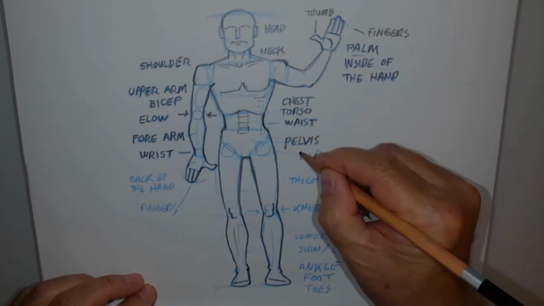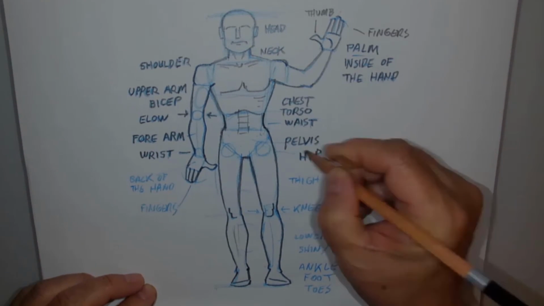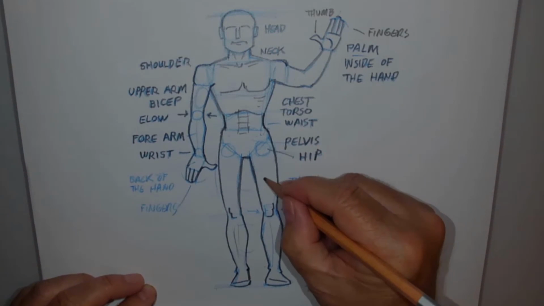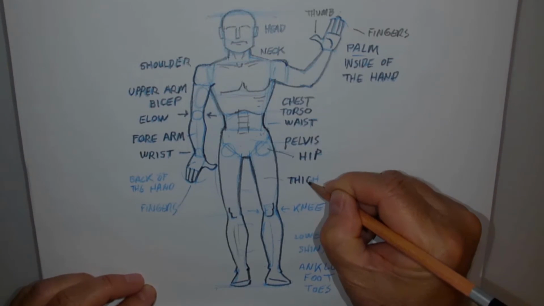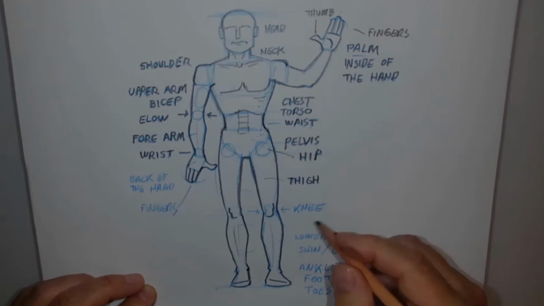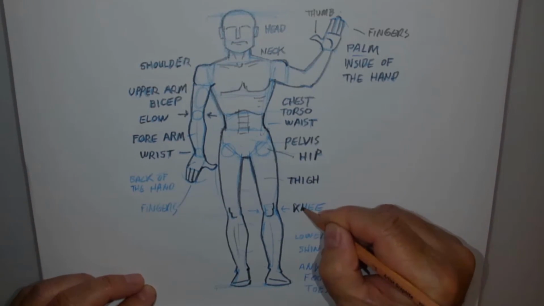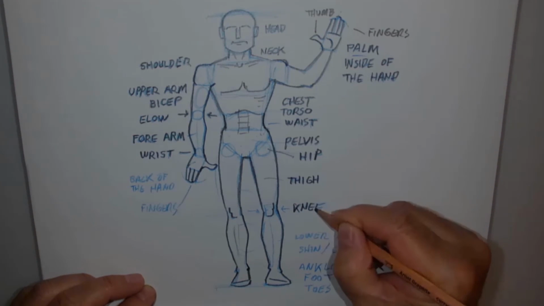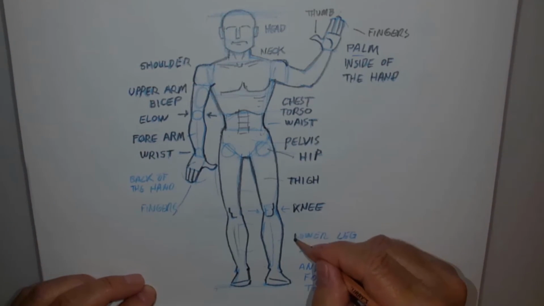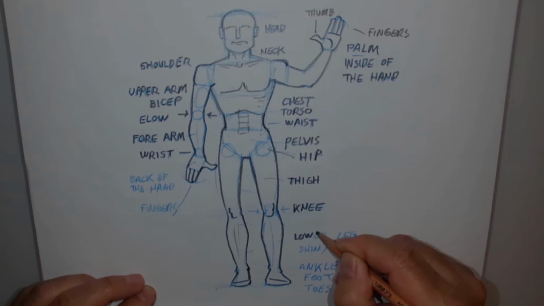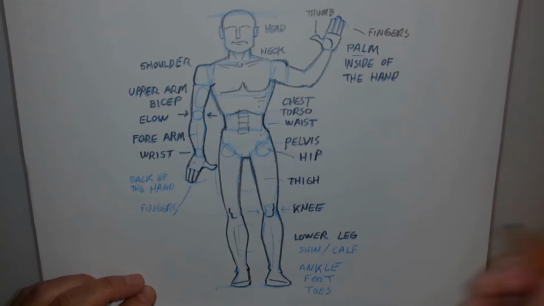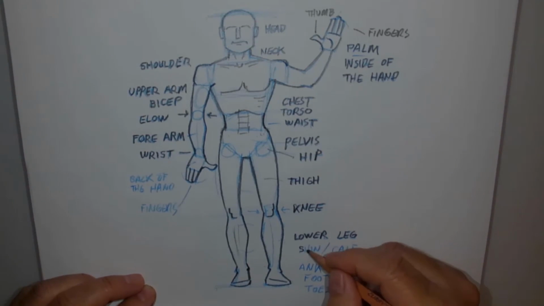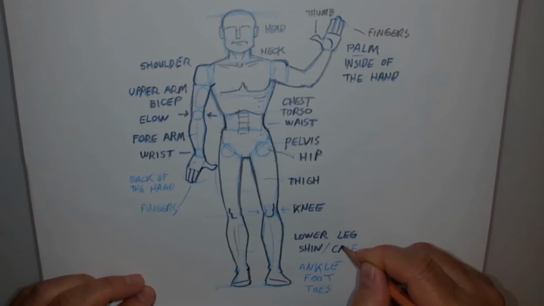There you go. Pelvis, which has a hip connecting there. This whole upper leg, as opposed to saying upper leg, we refer to as the thigh. We have the knee, which connects the lower leg, whose components, which we already talked about, are the shin, which is the bone, and the calf, which is the muscle.